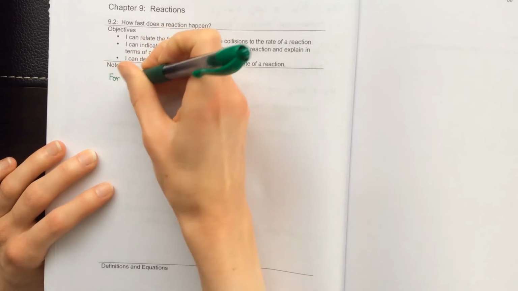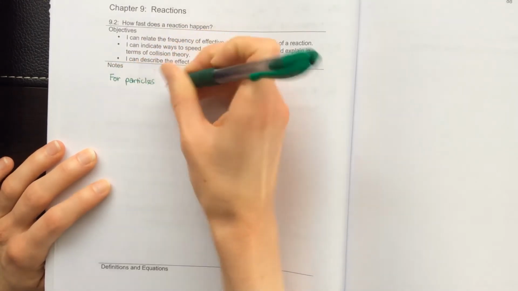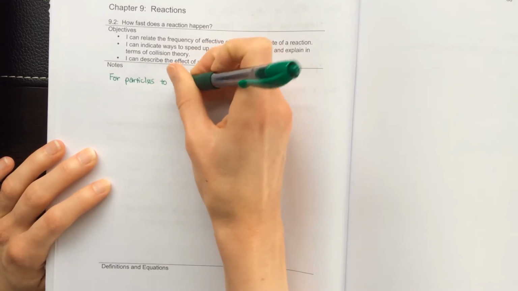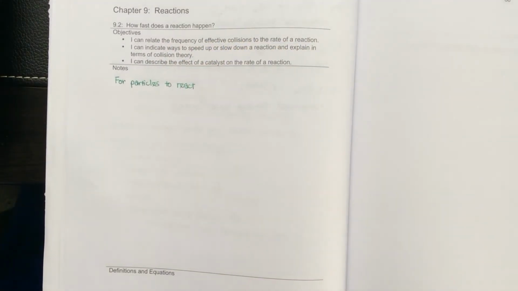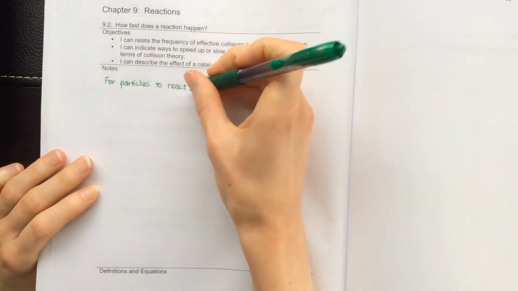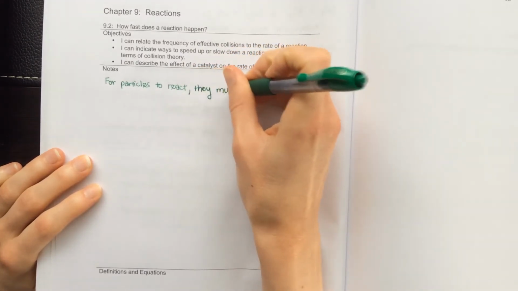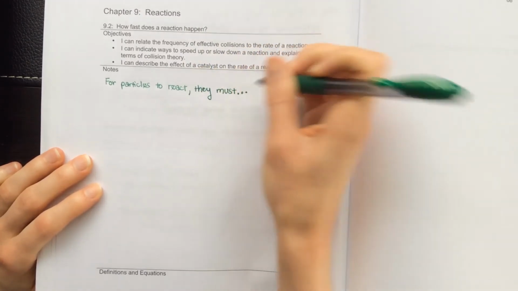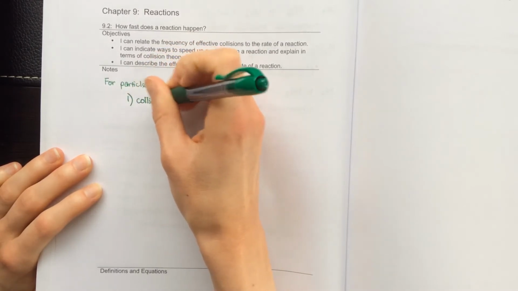So we're going to say for particles to react, and when I say particles, I mean atoms or molecules or ions, any small piece of matter. So for particles to react, they must, first of all, they have to collide with each other.